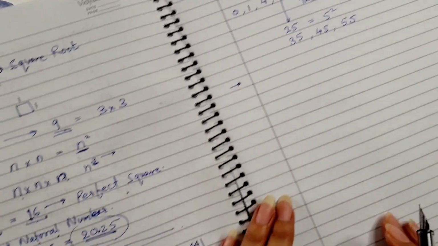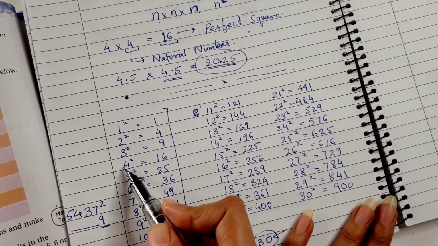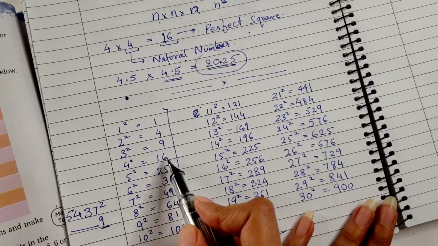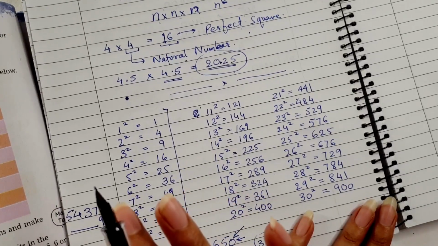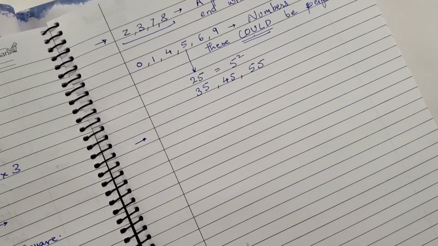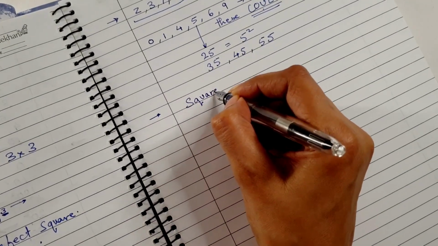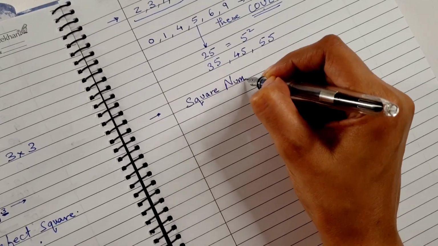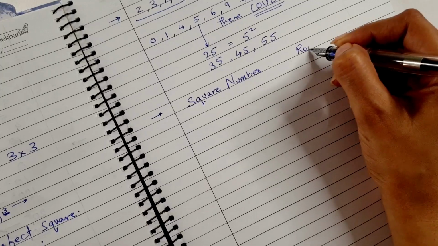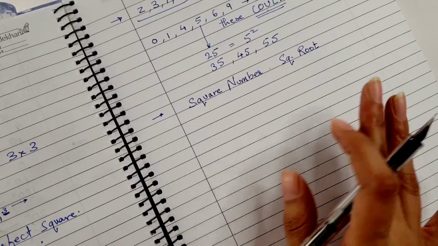Okay. Now, the next thing. We also saw in the previous video that if you have this digit, let's say 4, then no matter how big the number is, if the units digit is 4, the answer will always end in 6. Right? So using this table only, we can say that if you have a square number and you have its square root.